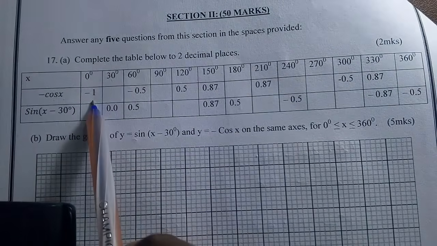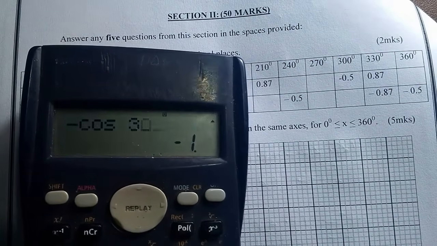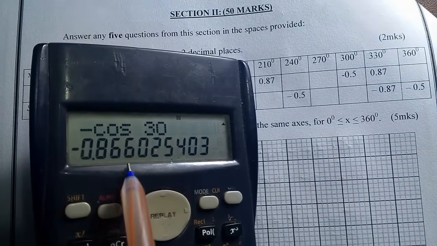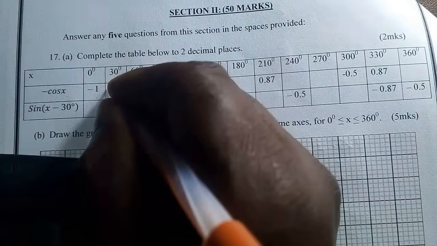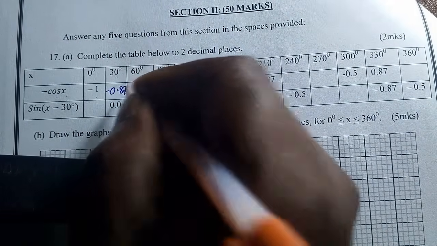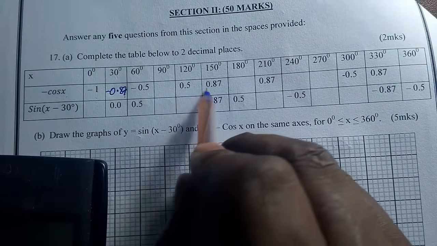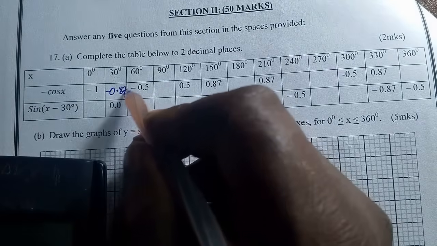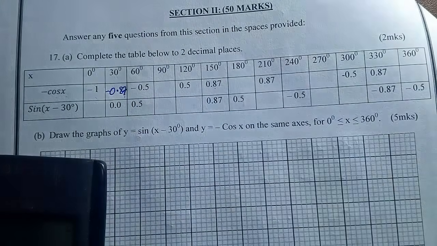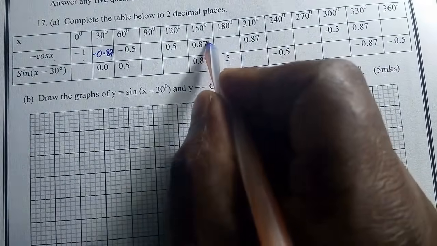So if it is 30, you simply write 30. What is the answer? Negative 0.866, so this one should be negative 0.87. Why did I use 2 decimal places? When you look at some points, they are giving 2 decimal places, some 1 decimal place. So you can simply give to 1 decimal place. This is the same as negative 0.9. As you are going to draw this graph, you will use 1 decimal place. So you will round off this to 1 decimal place.